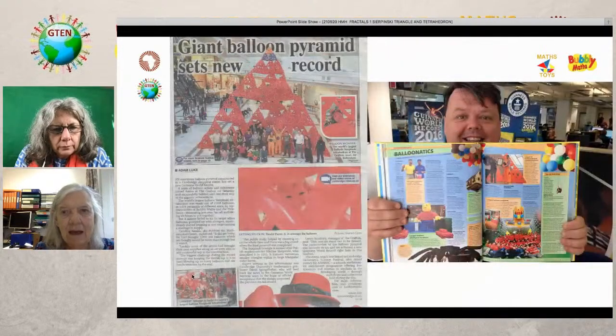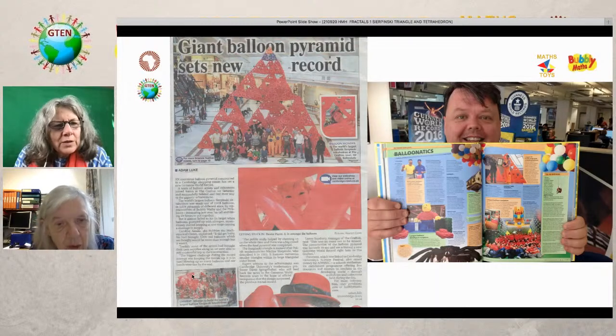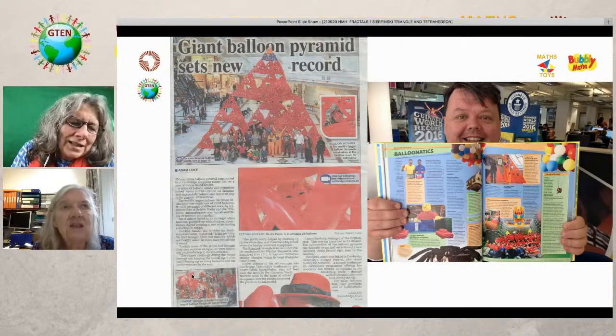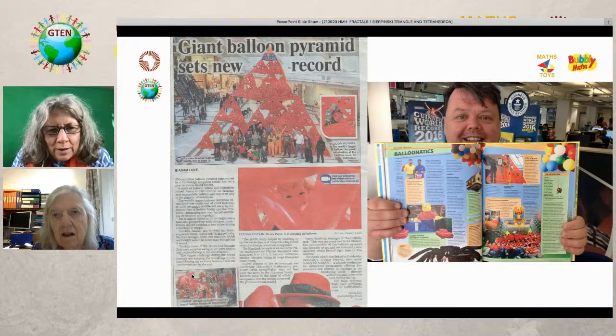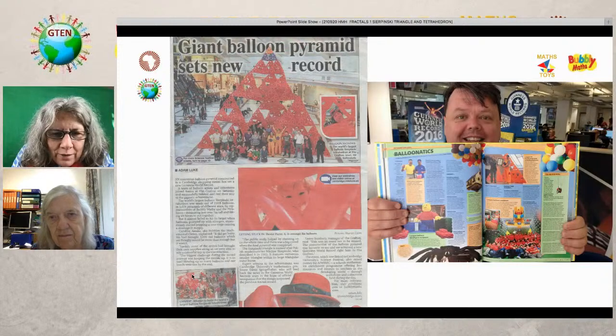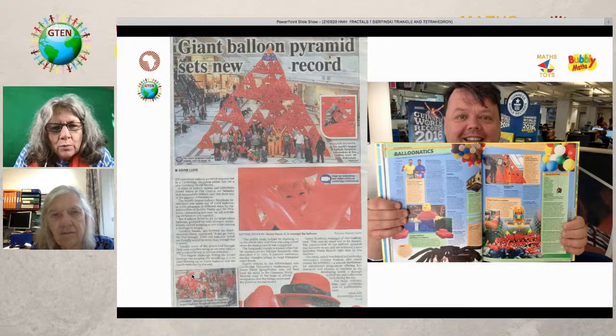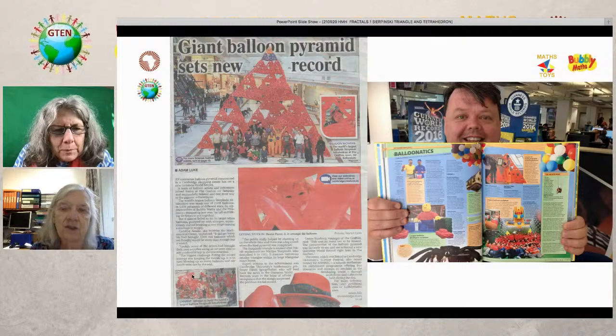And here you see another copy of that picture, but this was in our local newspaper. This balloon pyramid which set a new record, and there you are. You've got the same picture. Well, no, it didn't set a record in the book. We did set a record because nobody had done it before, but we didn't get into the book. You can see the much smaller pyramid, and me standing up in my orange outfit. I'm nearly as tall. I have to say, Caroline, it may have met the requirements, but it wasn't nearly as impressive, was it?